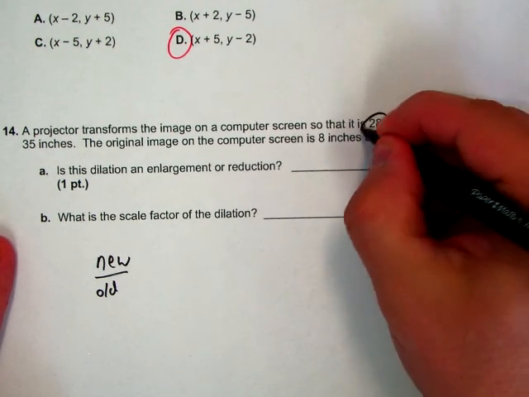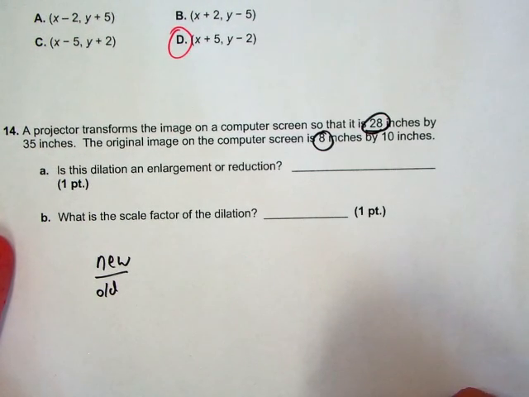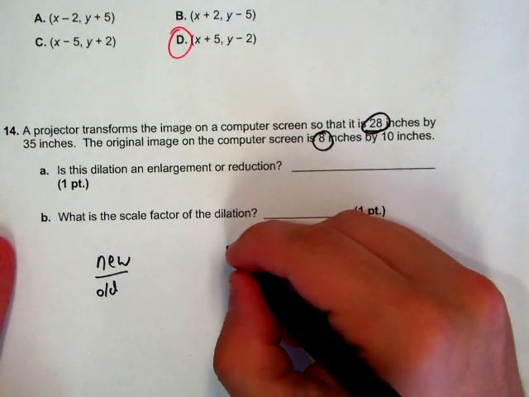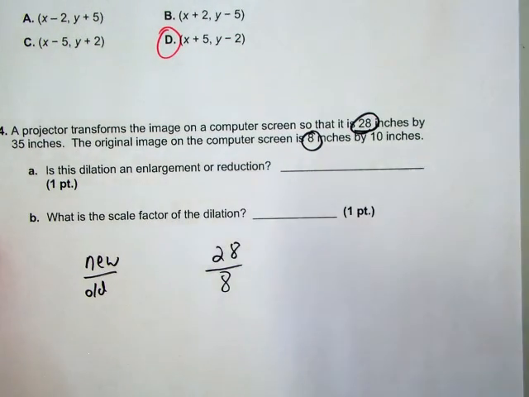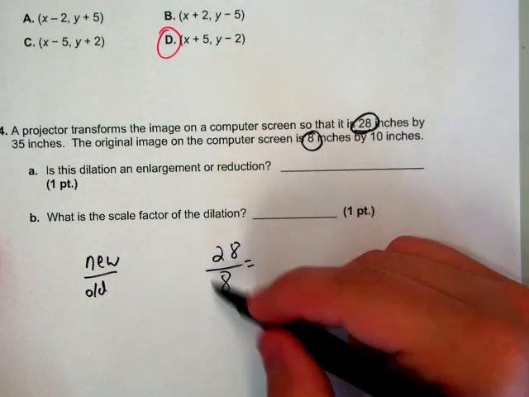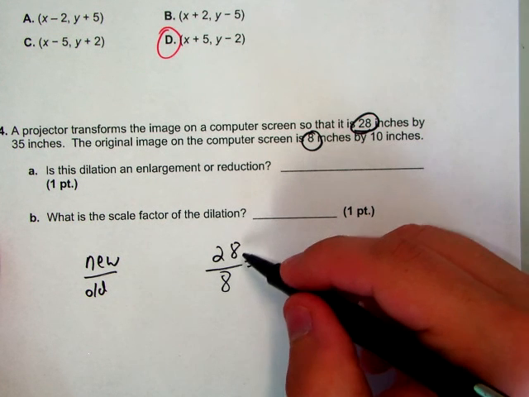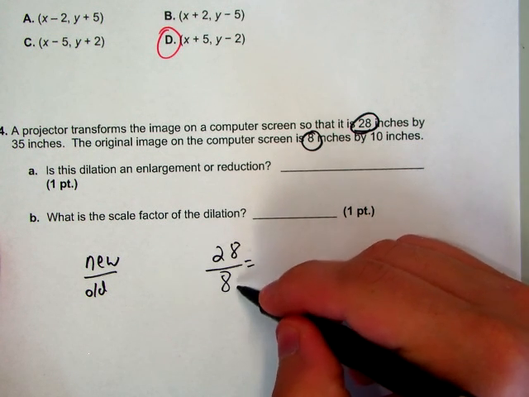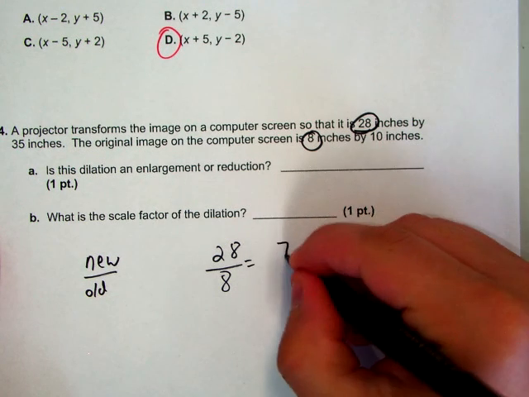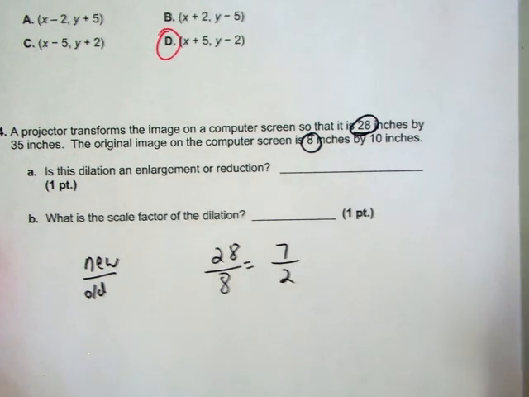That's this 28 and this 8. So the new dimension is 28, the old dimension is 8. I can start simplifying. There's a common factor of 4 here. 28 divided by 4 is 7. 8 divided by 4 is 2.